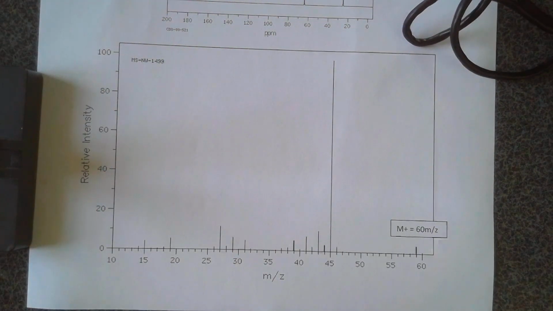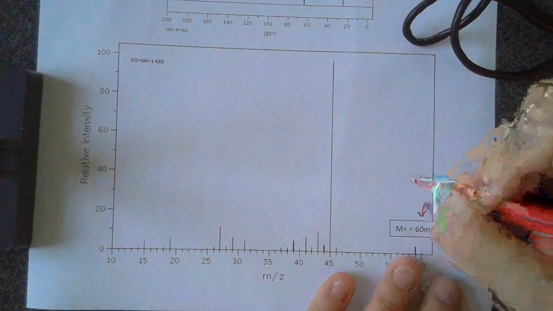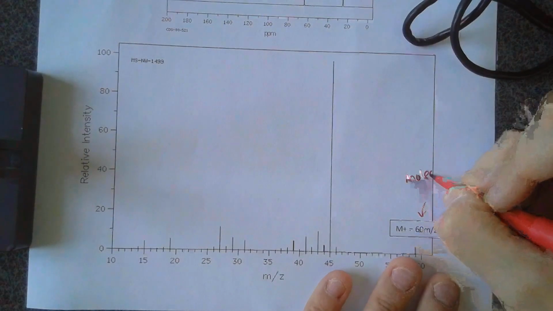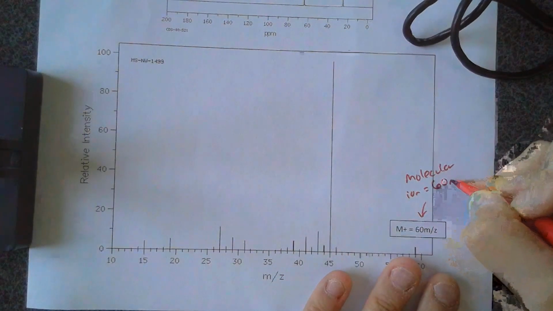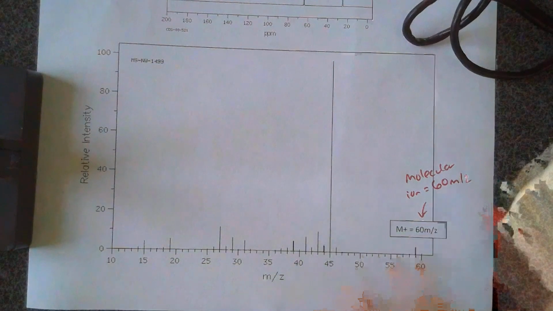And so that is an example of me giving it to you. You should still identify it as the molecular ion, though, just to show that you know what it means. So you'd say molecular ion is equal to 60 mass to charge ratio.